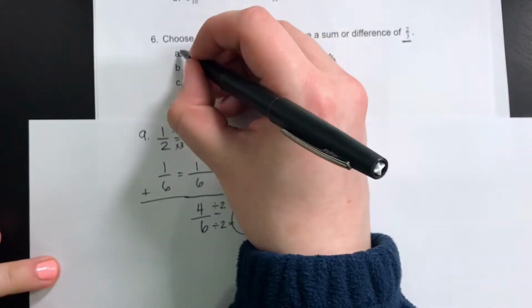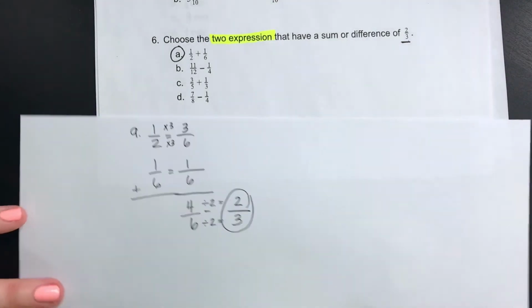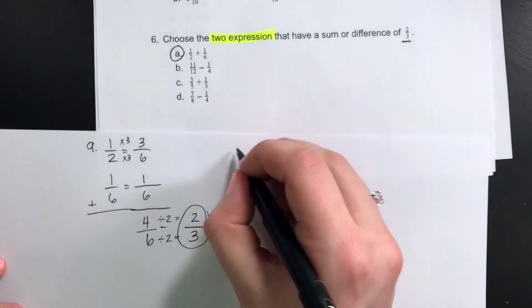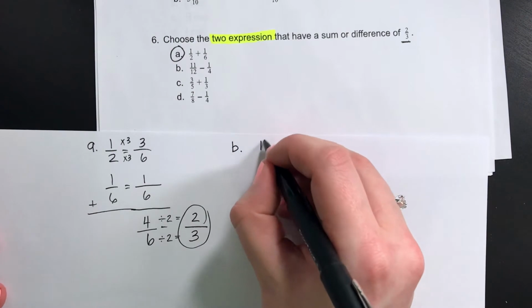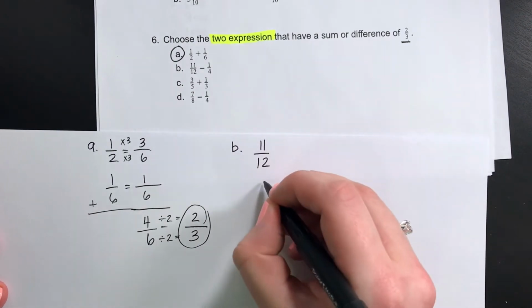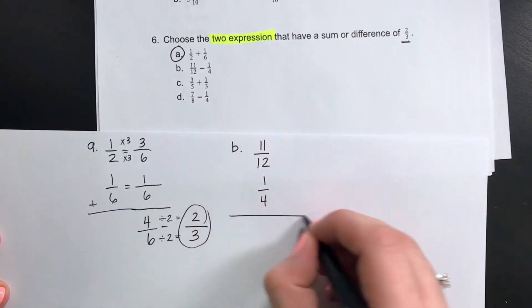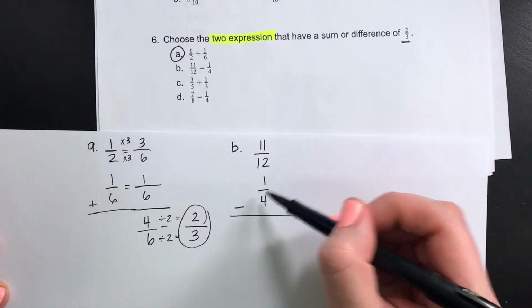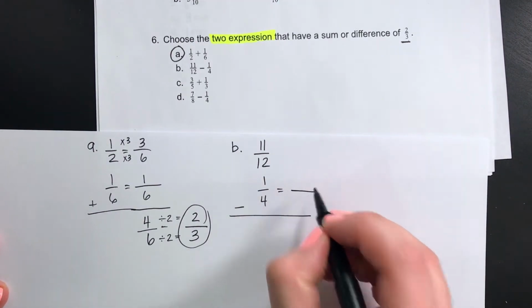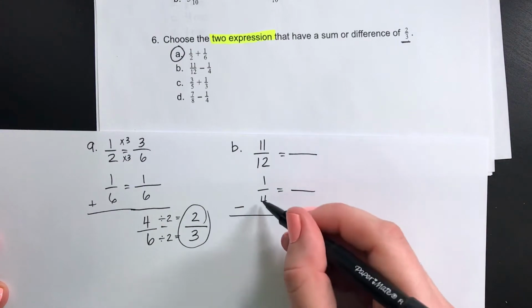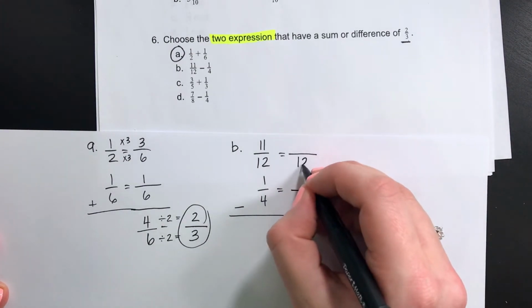So A does work. Okay, now let's try B. 11/12 minus 1/4. 12 and 4, we need a common denominator here. And 4 can fit into 12, so we can just use 12.